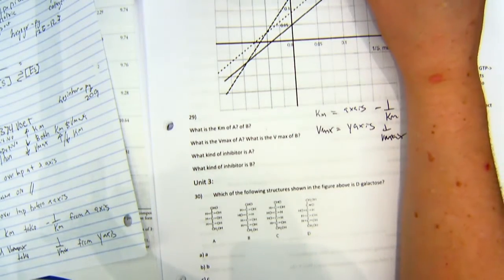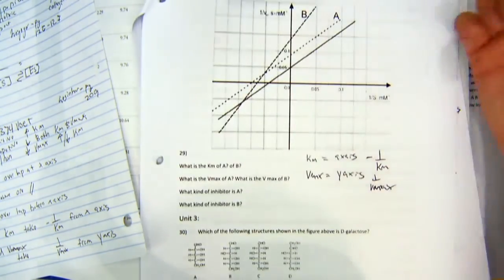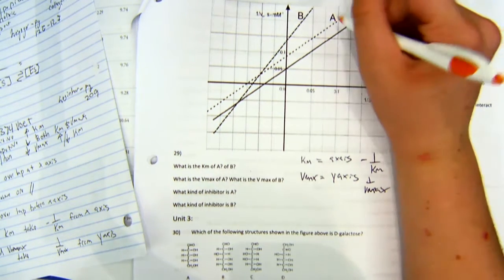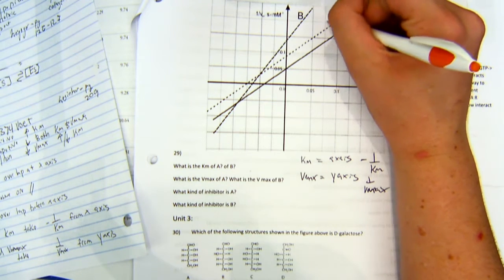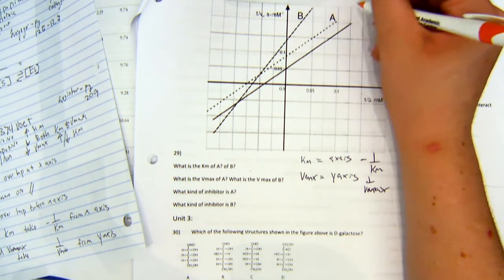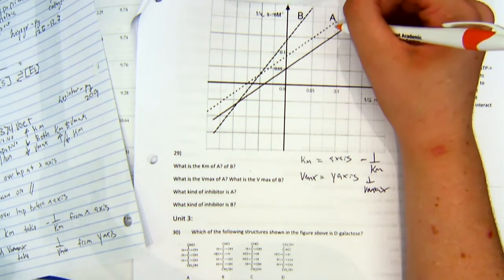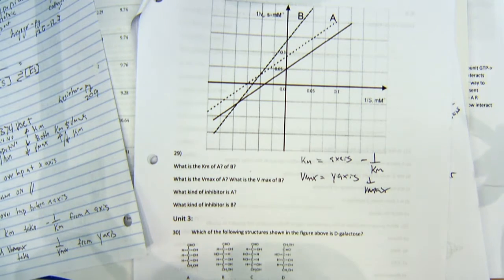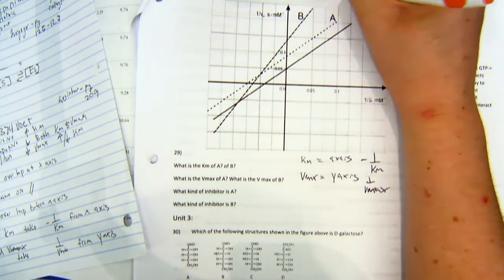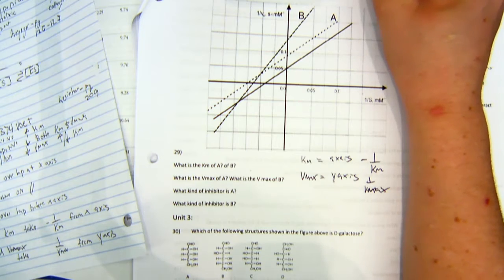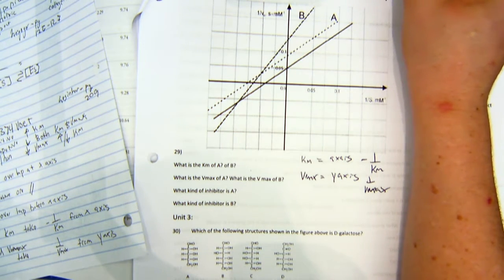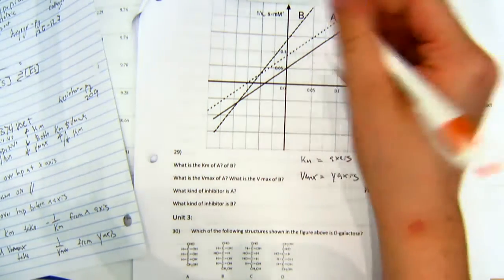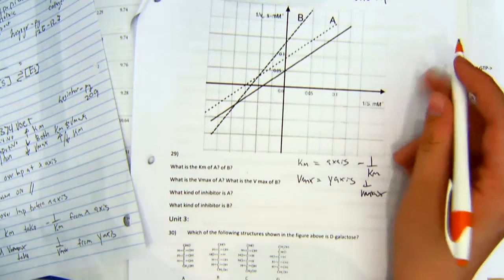So if this is our natural solution before we add an inhibitor, and if we have inhibitor A added here, when they're in parallel, do you guys remember parallel lines, what type of inhibition that represents? It's uncompetitive, right? And then when we have the overlap at the x-axis between the two, do you guys remember what that is?